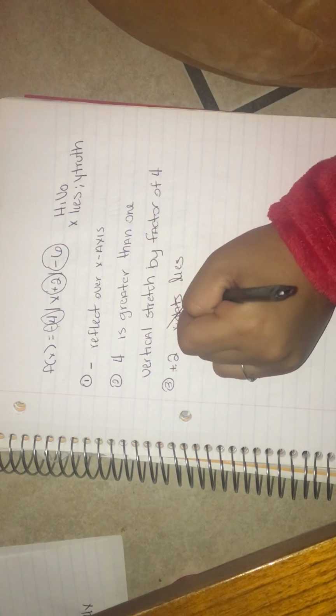But it's not, because it lies, which means that it's actually going to go left. It's going to go left 2 units.